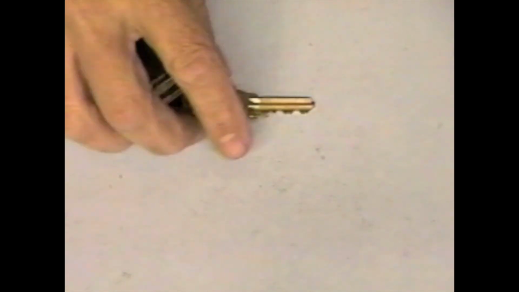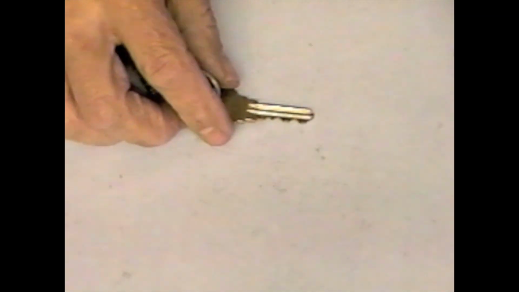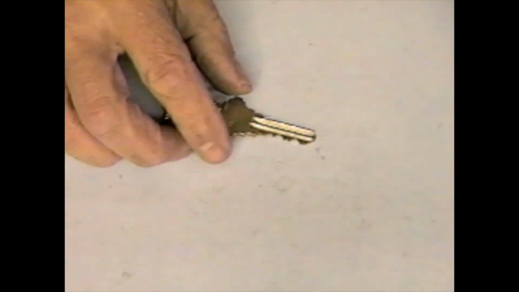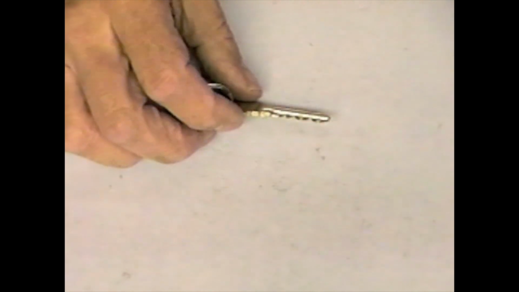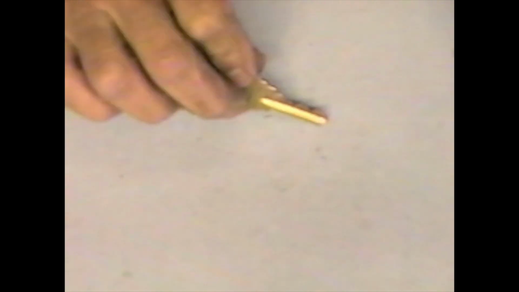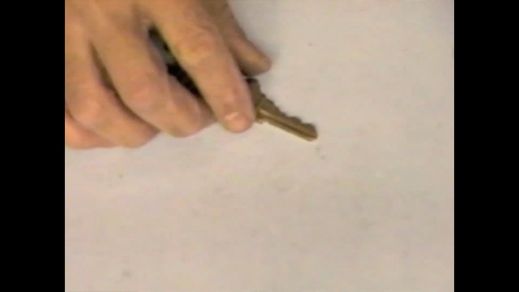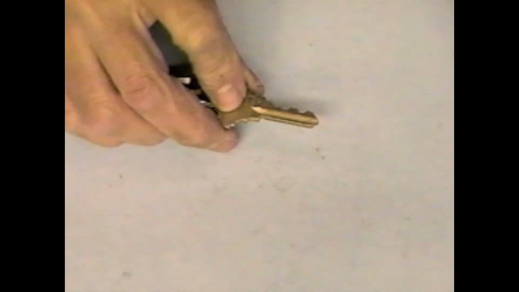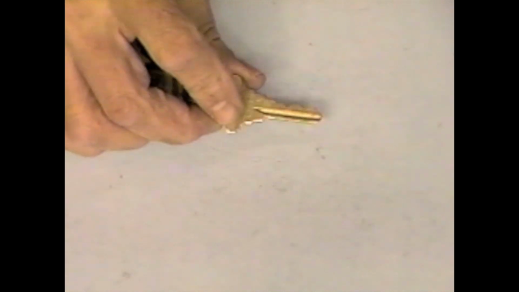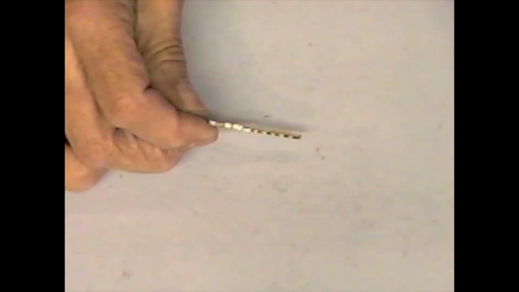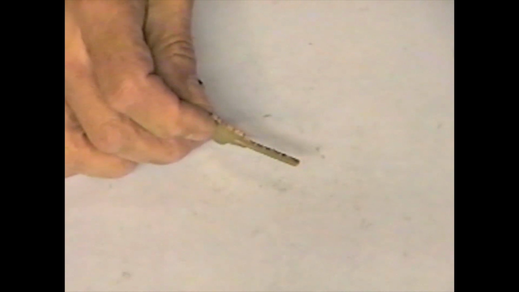Okay, a cylinder key you're familiar with, I'm sure. These are the most common types of keys, and the cylinder key is used in both the pin tumbler and the disc tumbler lock. And both of those locks, they turn a cylinder. They turn the center part that we call a plug, and they're referred to as cylinder type keys.